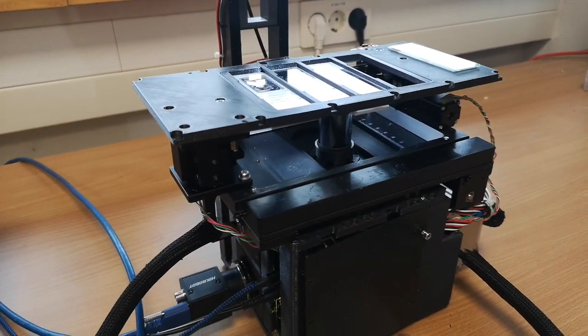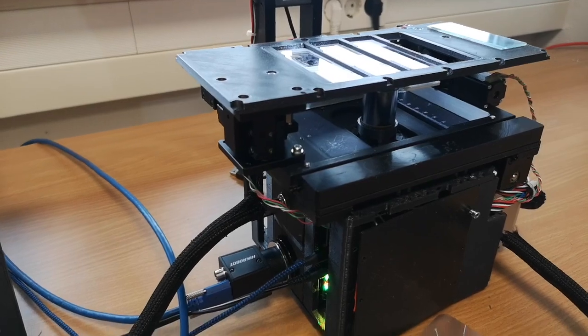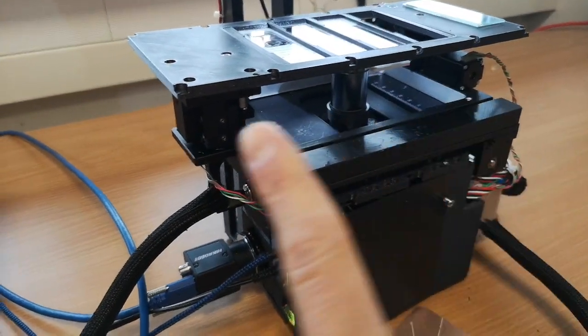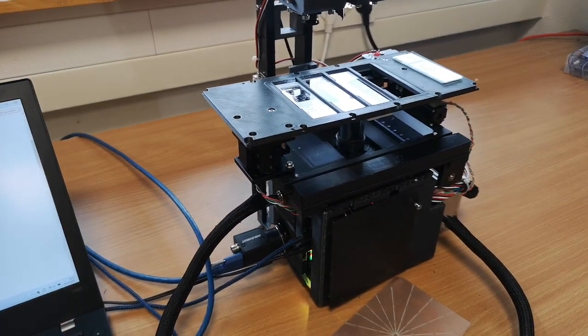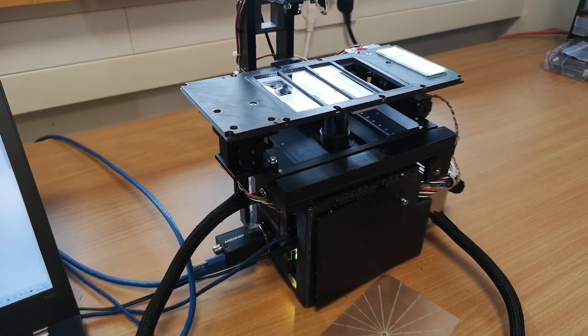So the Y, which is the width of the camera sensor, is oriented to the X-axis of the stage that's scanning around. I hope that is clear.